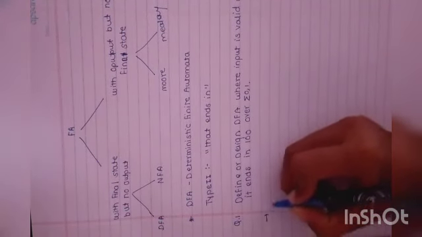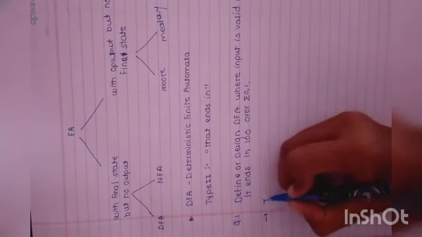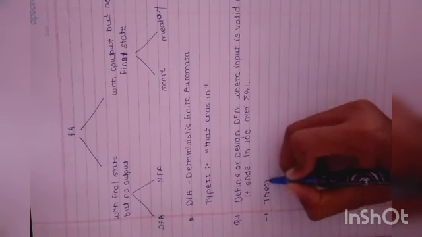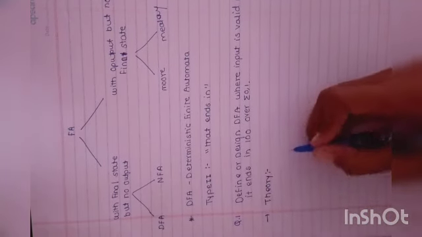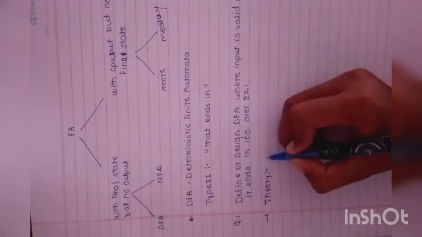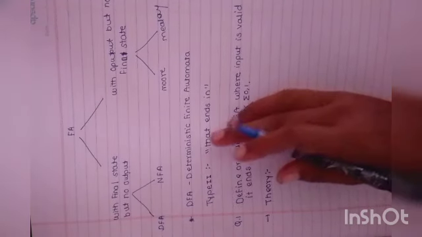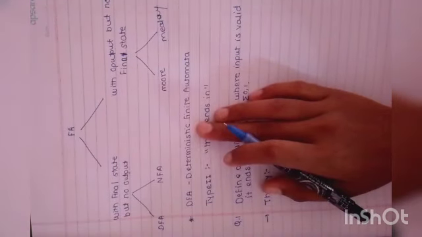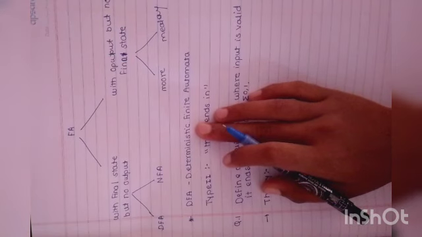Here we write it, and the first part is theory. In theory we write the definition of a DFA. DFA means deterministic finite automata.